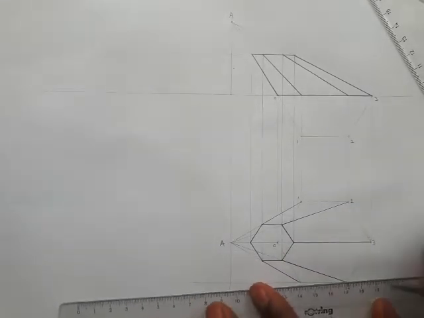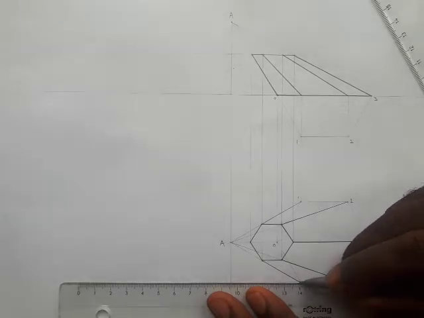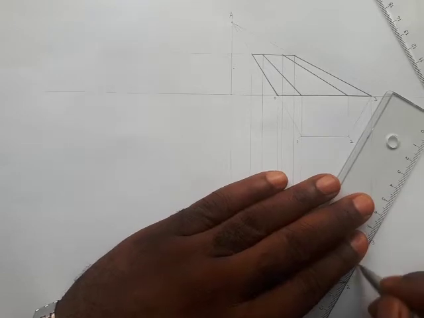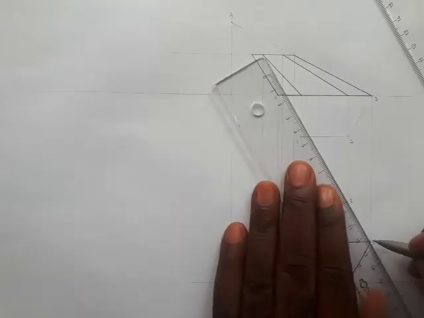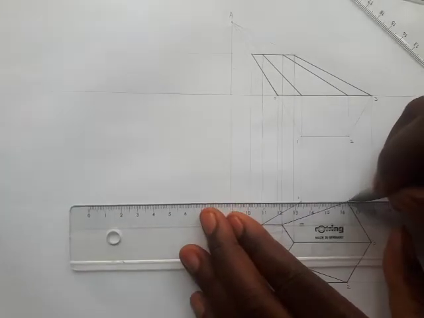All right, so this definitely is thick line, this is thick line, thick line, thick line.